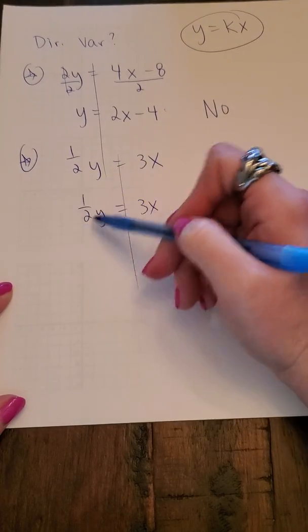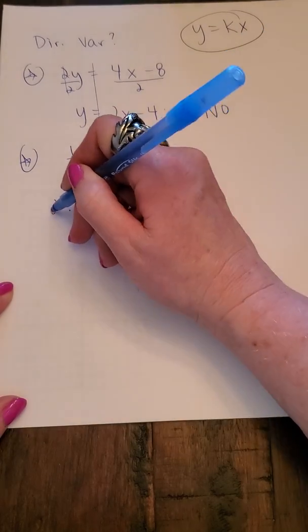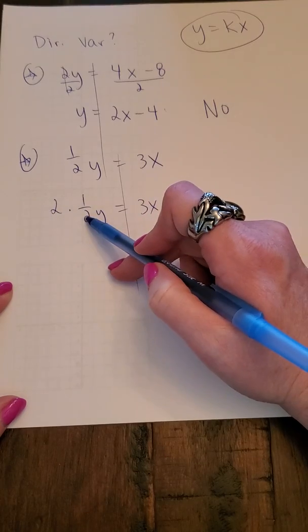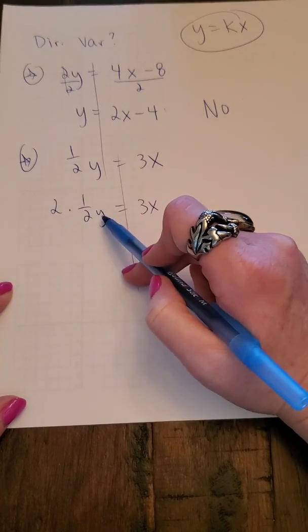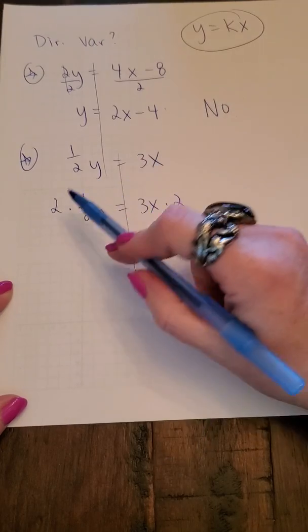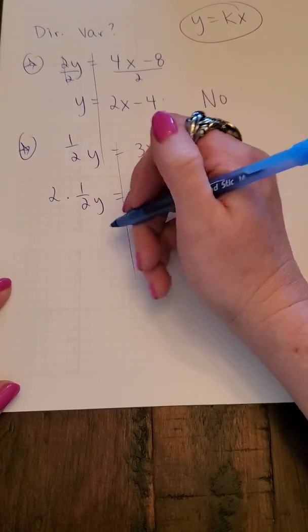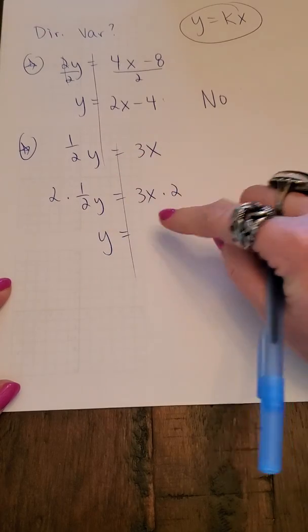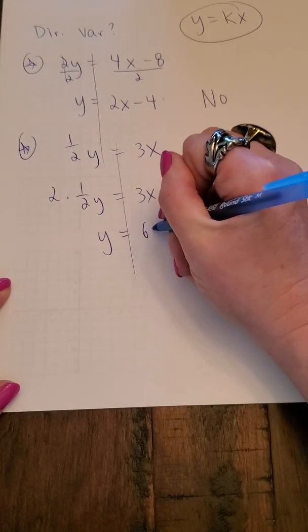And how do you get rid of the 1/2? You can times it by 2. Because 2 times 1/2 is going to be equal to 1, so you have 1y right here. But whatever you do to one side of the equal sign, do to the other side. 2 times 1/2 is just 1y, so you can just write y equal to, and 3x times 2 is 6x.